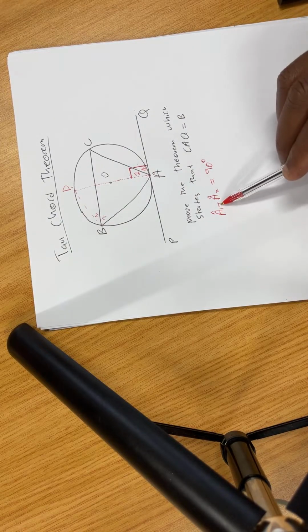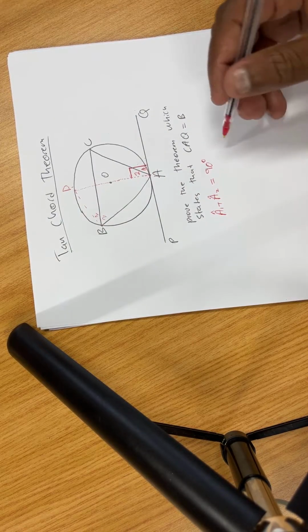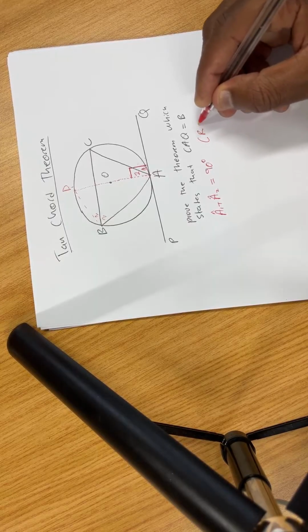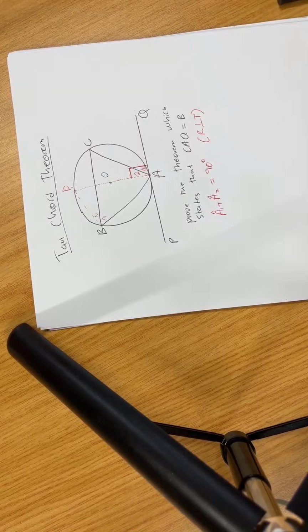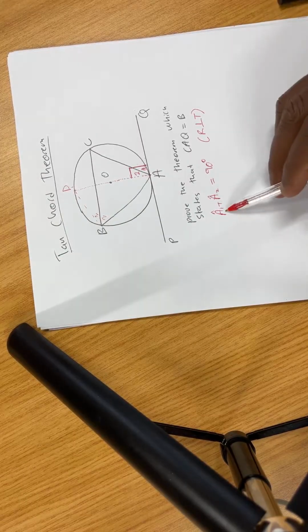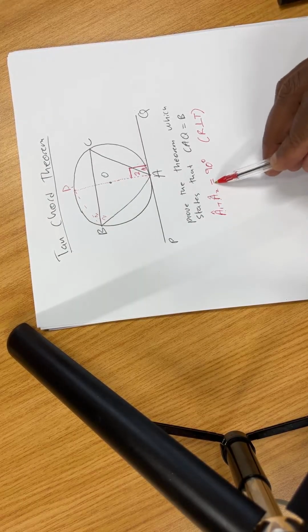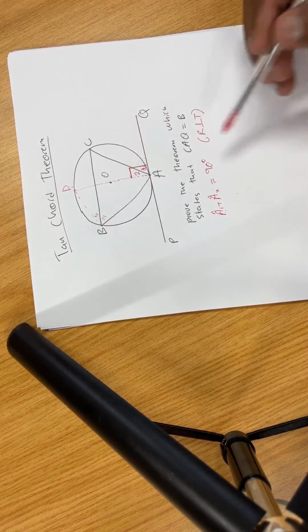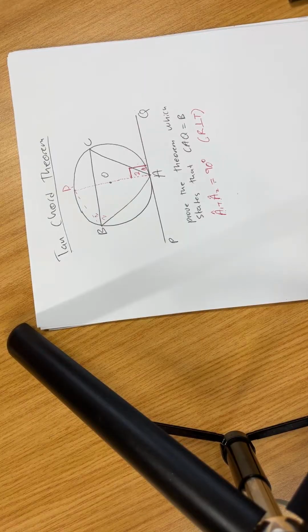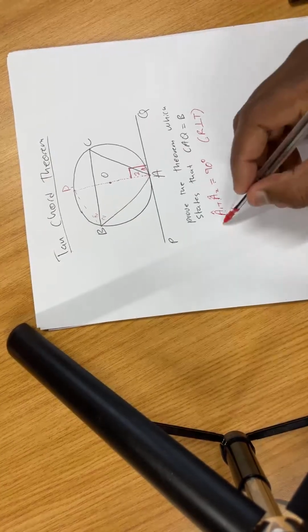Why are angle A1 and A2 90 degrees now? It is because the radius is perpendicular to the what? To the tangent. That is the reason.